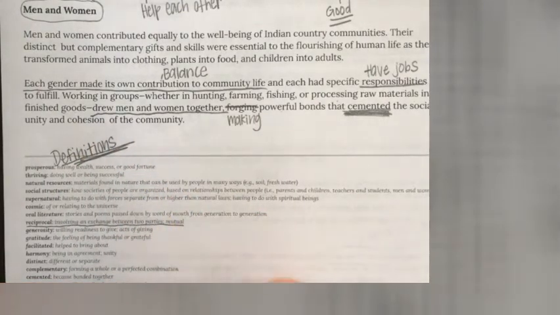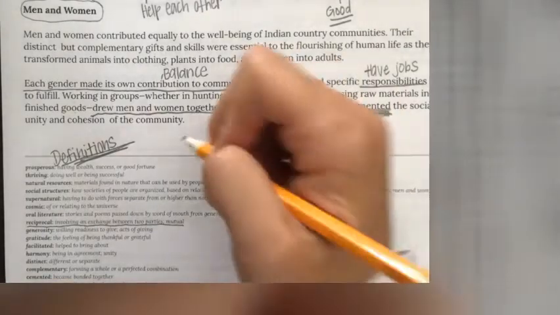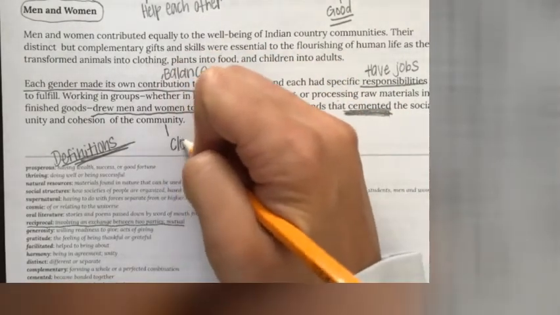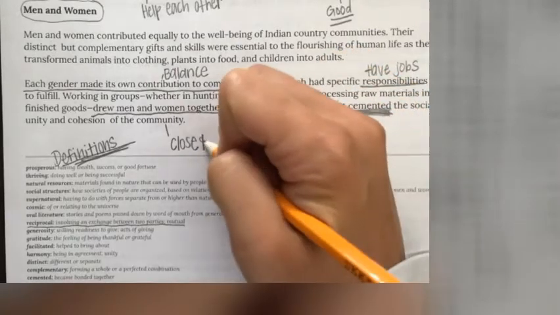And if I look down here, it says cohesion means being close together. So their communities were very close and united.